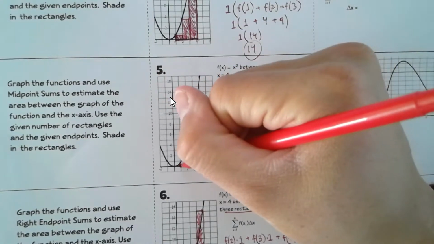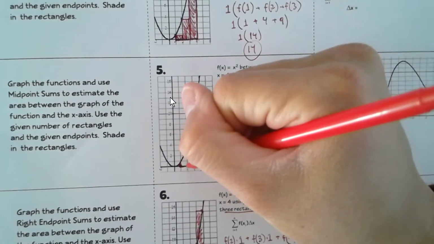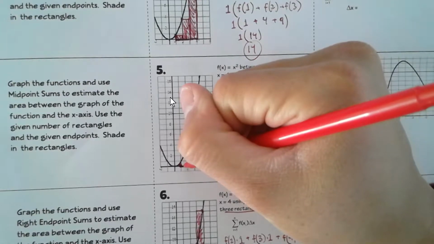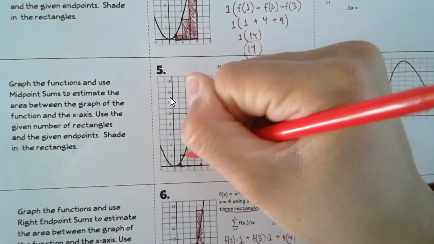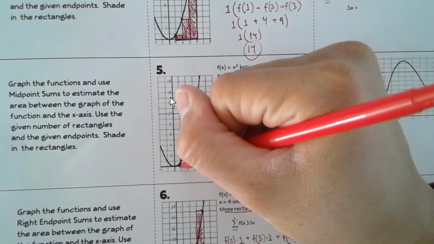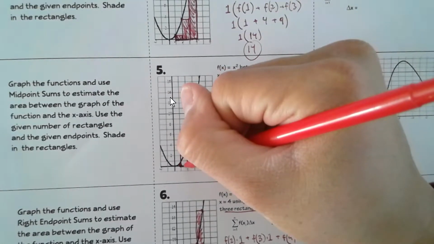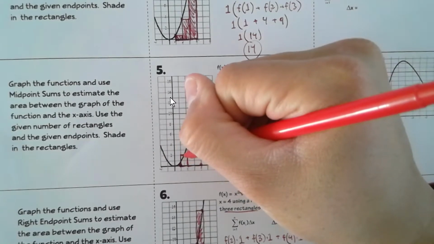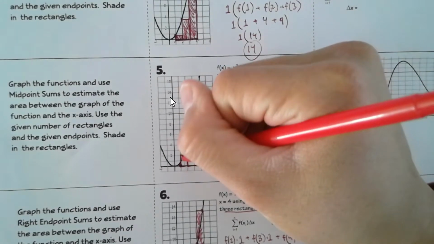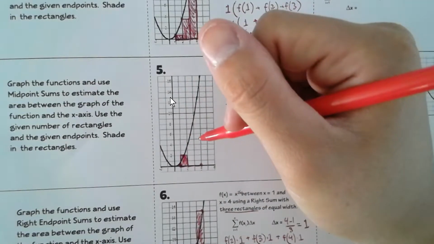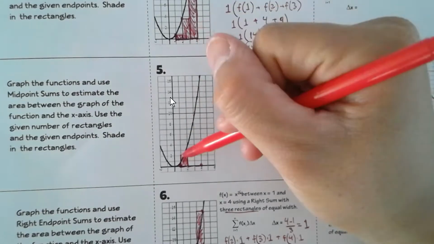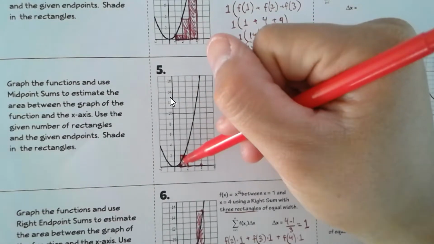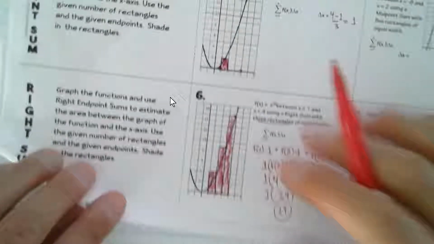So at f of 1.5, I'm going to say that's the height right there. I'm going to find the height of the midpoint between x equals 1 and x equals 2, which is x equals 1.5. The height at x equals 1.5 on the curve is right there. It's a little bit of an overestimation, but it looks better than down here, I think.